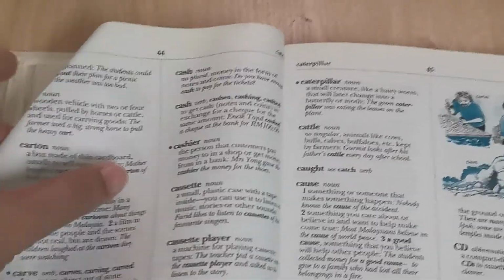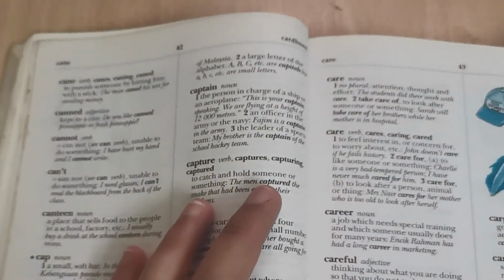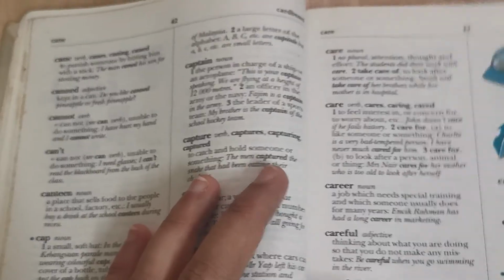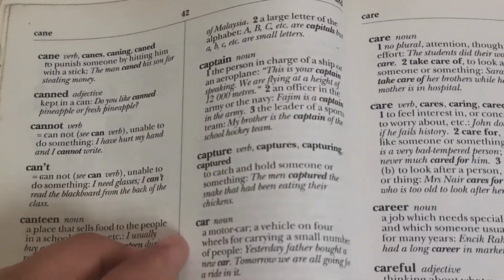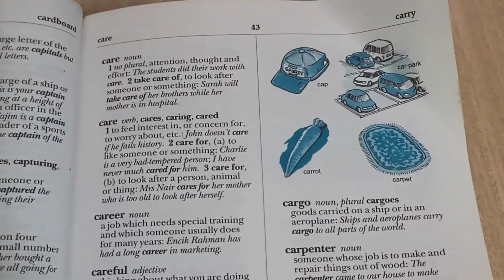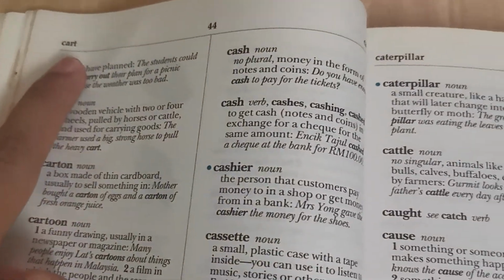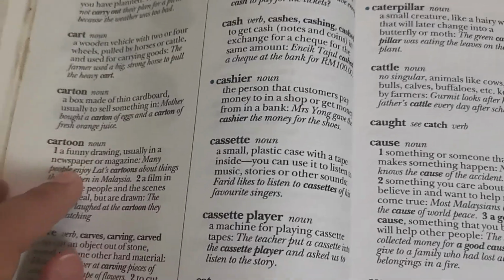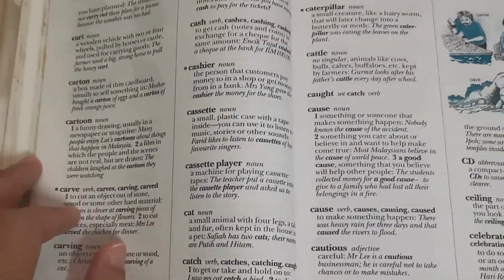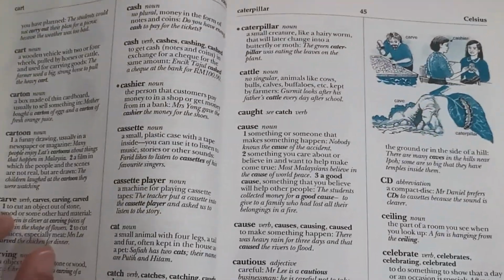Find the words that have the same spelling as the word you are looking for. So look here, C-A-N-E, nope. C-A-R-E, nope. And here, C-A-R-T. And then you find the word that you are looking for. That is how we use a monolingual dictionary.